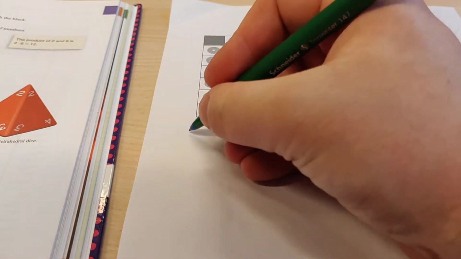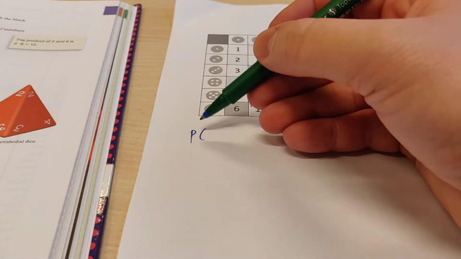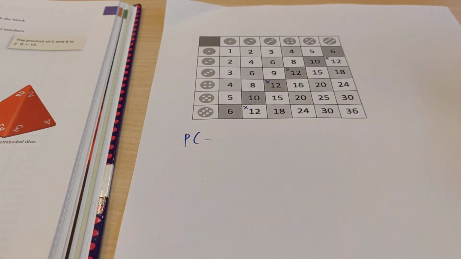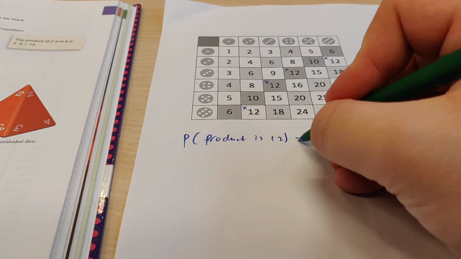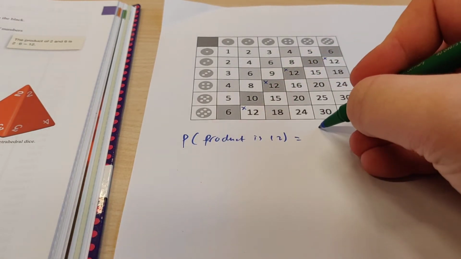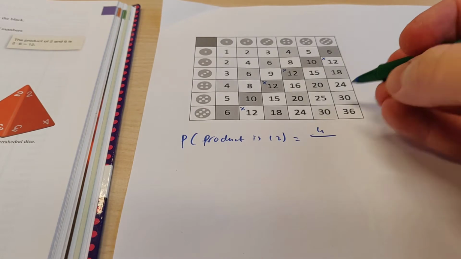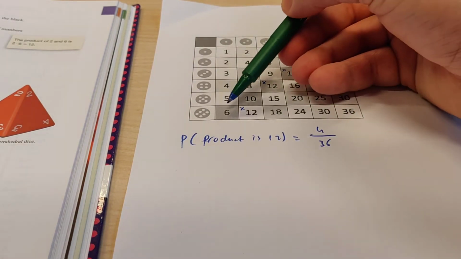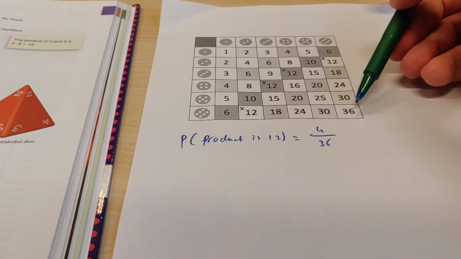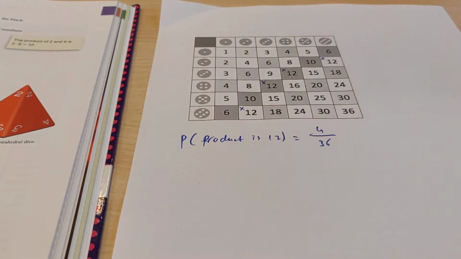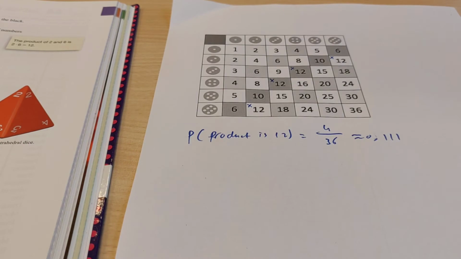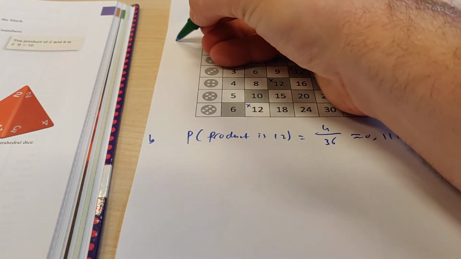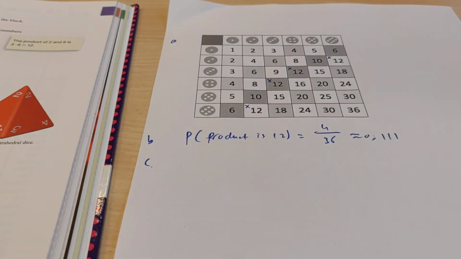So if I want to calculate the chance of that happening, I use a P. The P stands for probability. And then here I write down what I want to calculate. I want to calculate that the product is 12. Now we can see that happens in 4 different ways in this schedule here, and in total we have 36 boxes, right? Because you have 1, 2, 3, 4, 5, 6, and also here 1, 2, 3, 4, 5, 6. So 6 times 6 is 36. Now if you calculate this, then we get 0.111, and we always round this off to 3 decimal places. So this was exercise B, and this was exercise A, and now we're going to do exercise C.